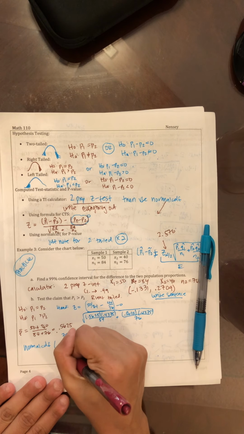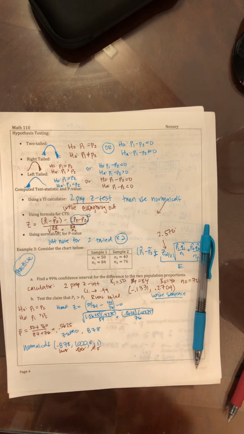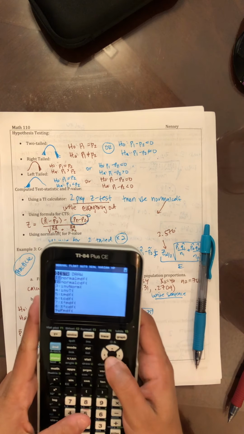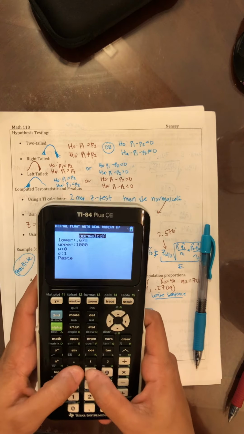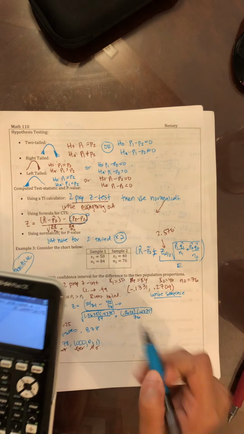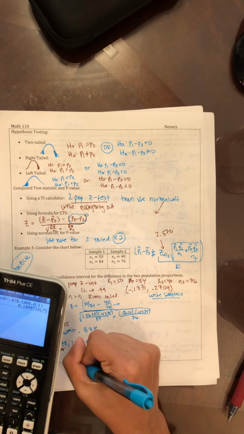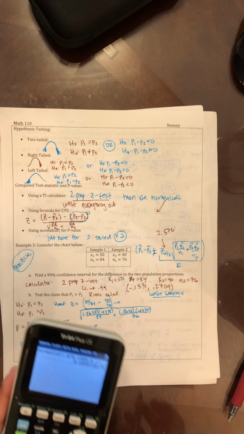That's right, this is lower, this is upper, this is mean, and this is sigma. So I'm going to put 0.878, 1,000, 0, and 1. And I get 0.190 actually, because everything rounds up.